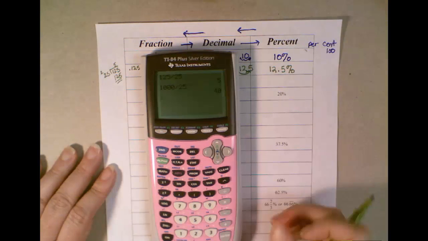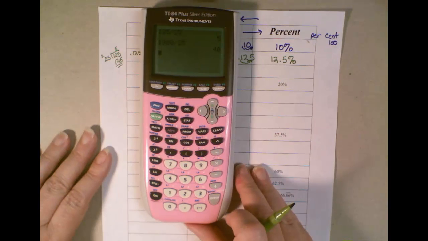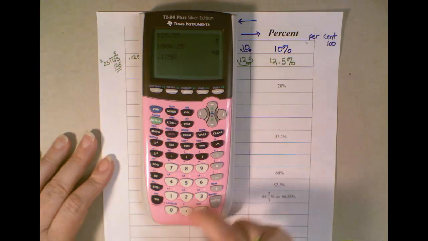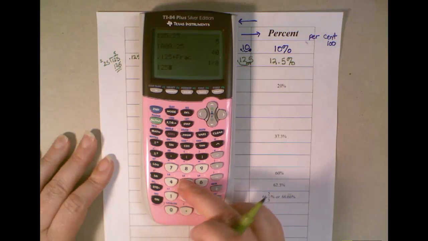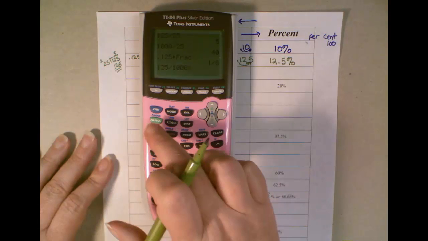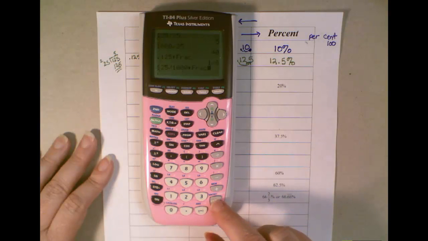And if you have your calculator out, you can also type in .125, then Math and choose the fraction button. It was already highlighted, so I press enter and then enter, and it'll give you 1/8. Or you could have typed in 125 divided by 1,000 and then chosen the Math key. It's already highlighted on the fraction, so it'll convert that and reduce it down to 1/8.